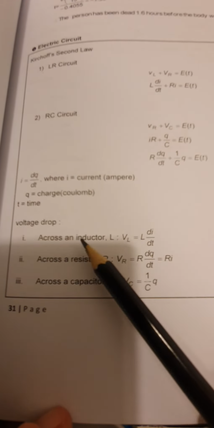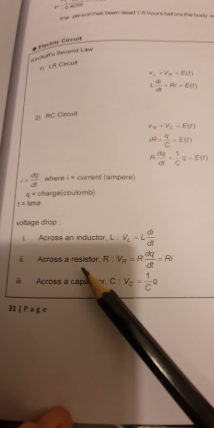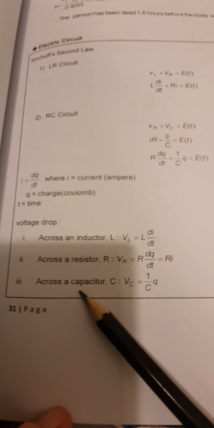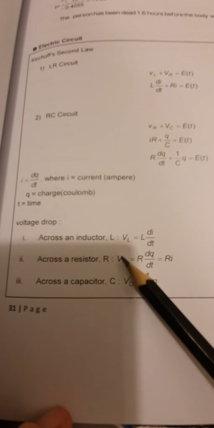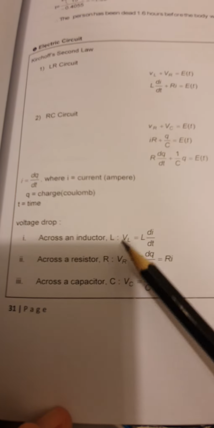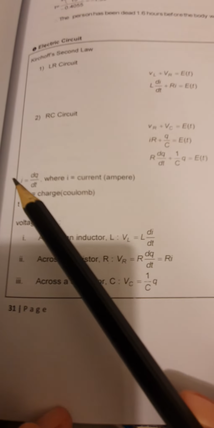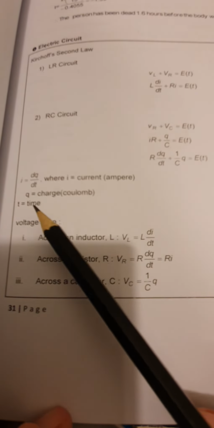Okay, then inductor is L, resistor is R, and capacitor is C. Okay, inductor L, resistor R, capacitor C. So kena ni lah untuk semua nilai I, current, and then Q, charge.